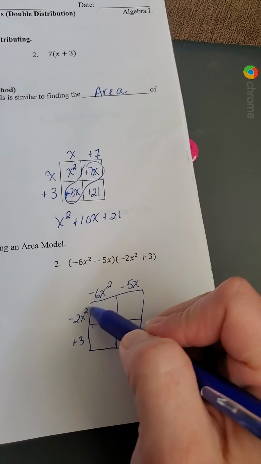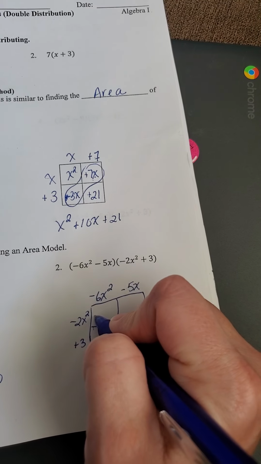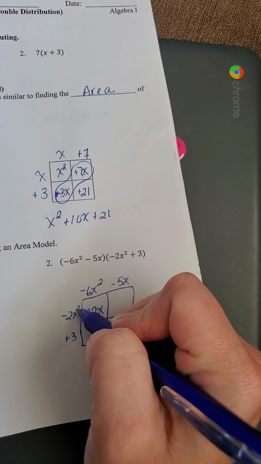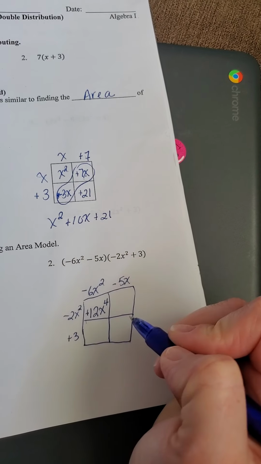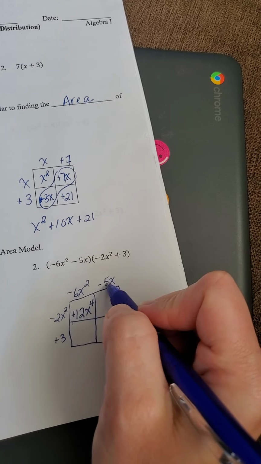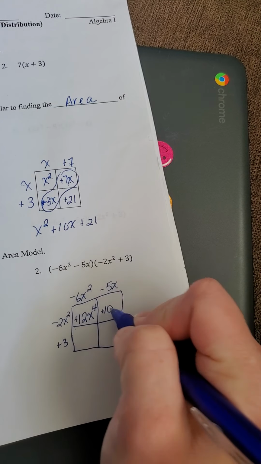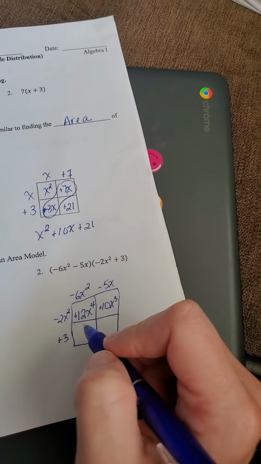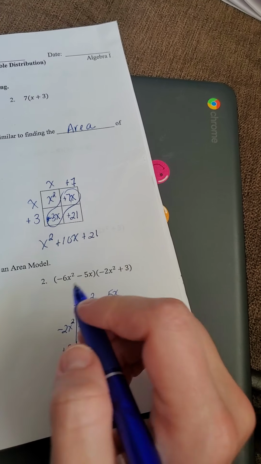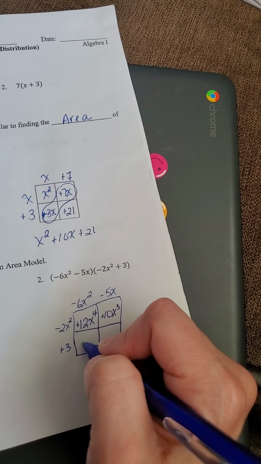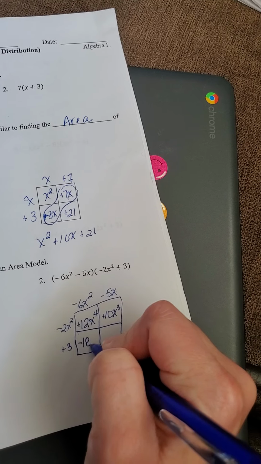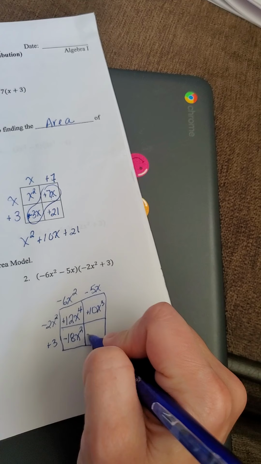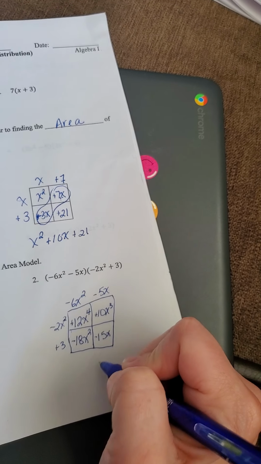So if I multiply my coefficients here, negative 6 times negative 2 is going to give me a positive 12. In this case, I have x to the, let's see, 2 here and 2 here. That gives us x to the 4th. Then I have negative 5 times negative 2, which becomes positive 10. 1x here, 2 there will give me x to the 3rd. And now I'm going to come over here. Negative 6 times positive 3 is going to be negative 18, only x squared. And I have positive 3 times negative 5, which is negative 15, and only 1x.